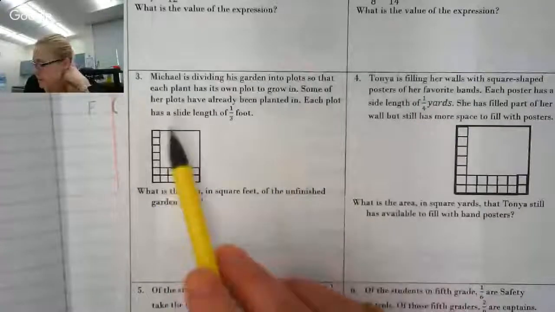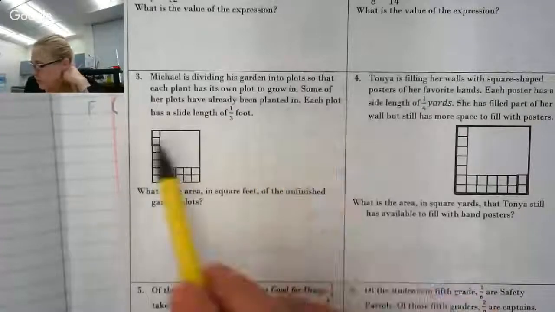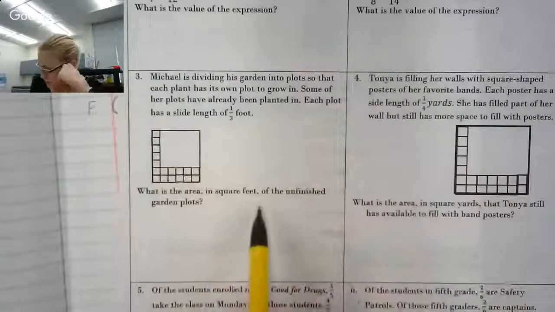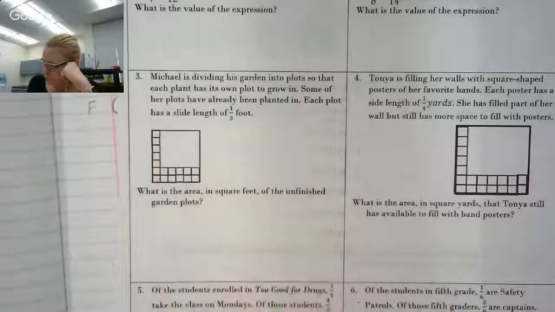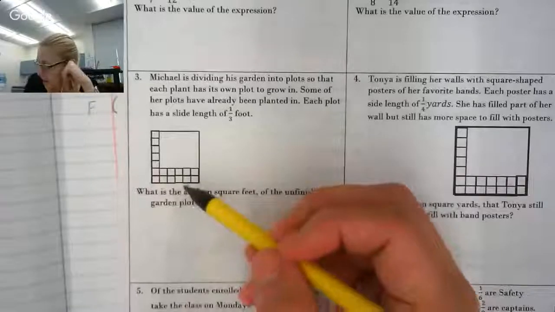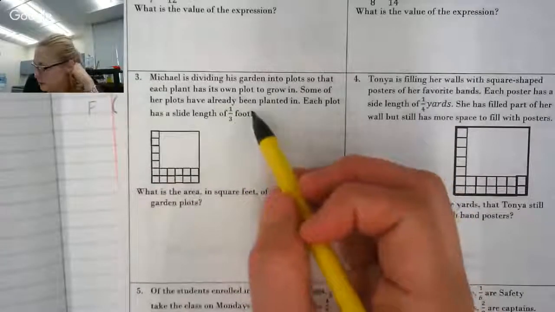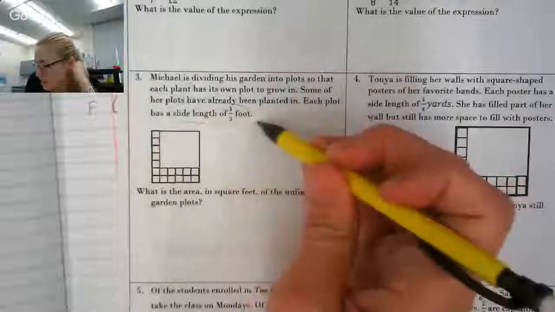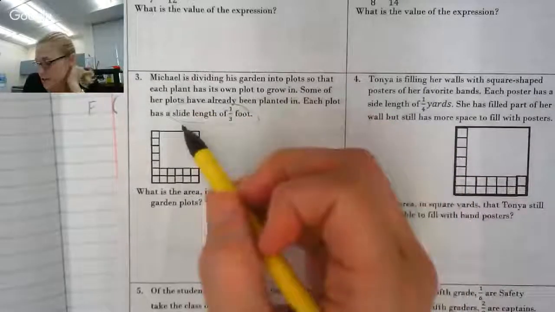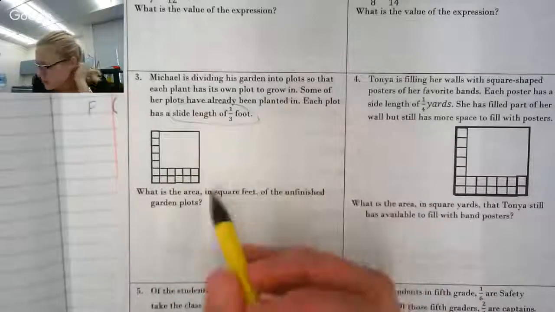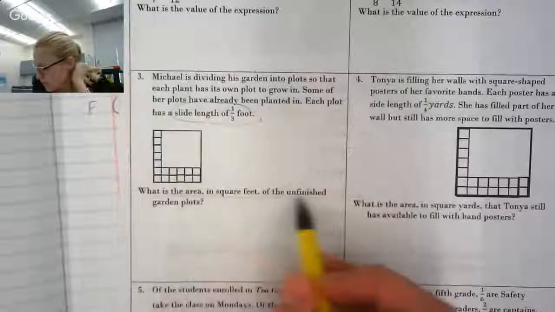It's very nice of you, Michael. Some of his plots have already been planted. Each plot has a side length of 1/3 foot. What is the area in square feet of the unfinished garden plot? And so he's got this beautiful garden plot here. And if I'm unwrapping it, I'm going to circle my numbers and what they represent. So I've got 1/3 representing, oops, that says slide. It should be side. 1/3 representing the side length. I don't see any other numbers, but I do see a question, which is what is the area in square feet of the unfinished portion?